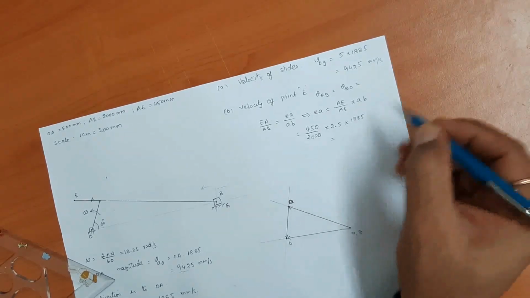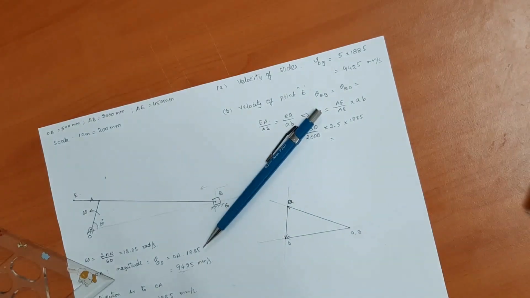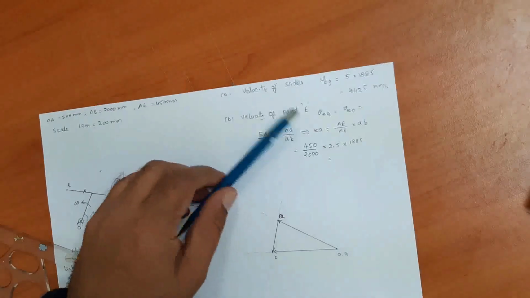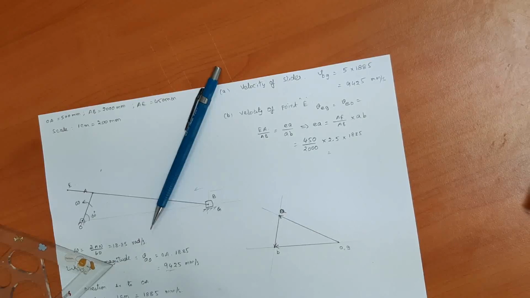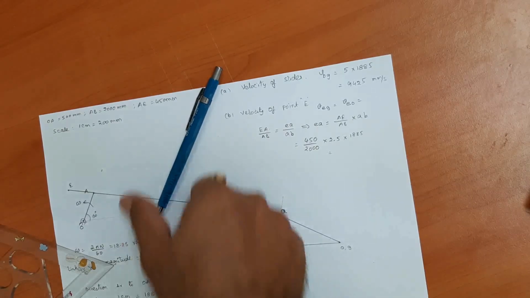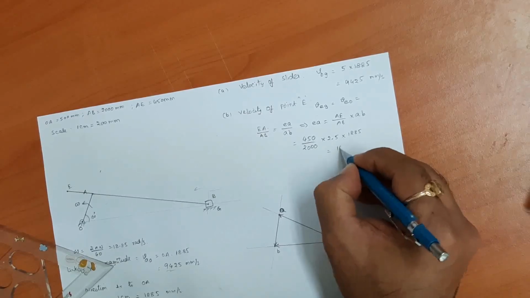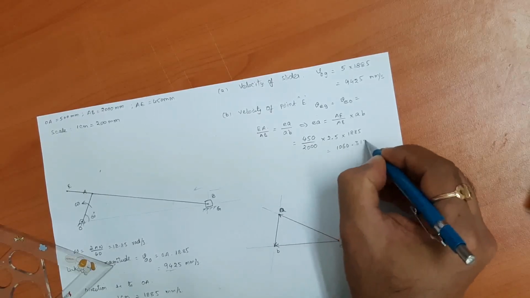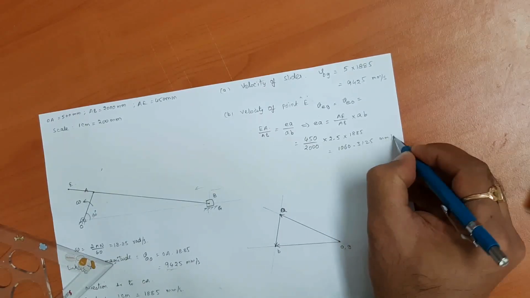So this is equal to 450 into 2.5 into 1885 divided by 2000, which is 1060.3125 mm per second.